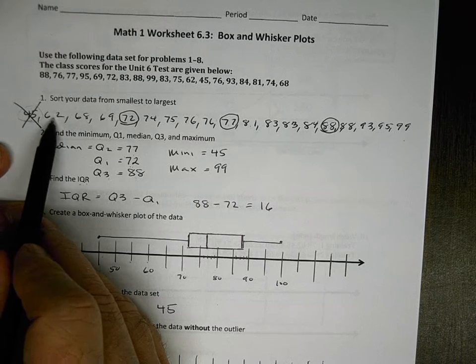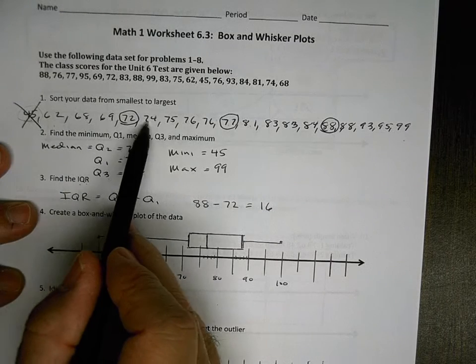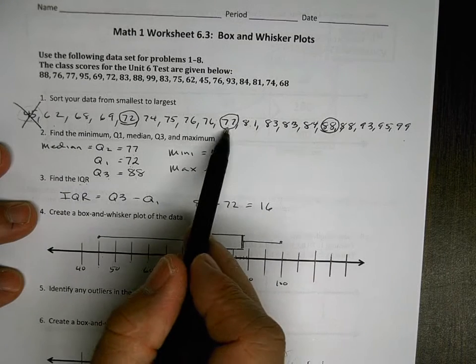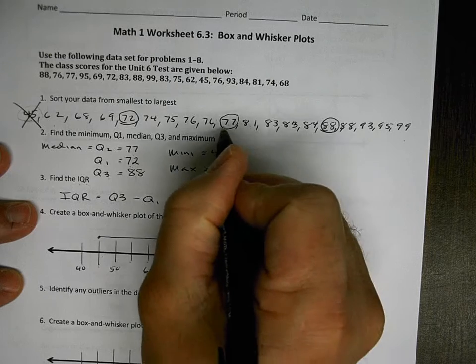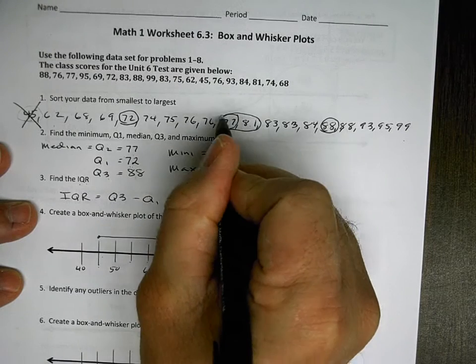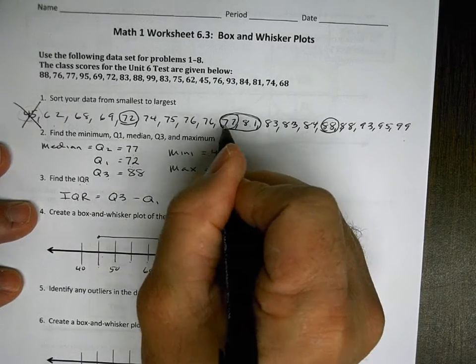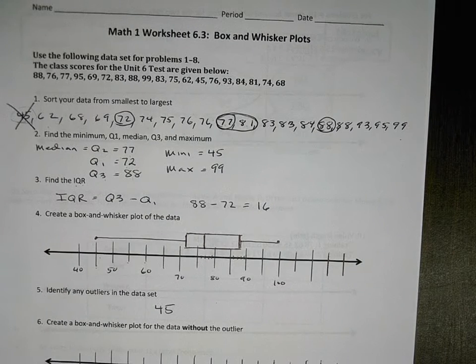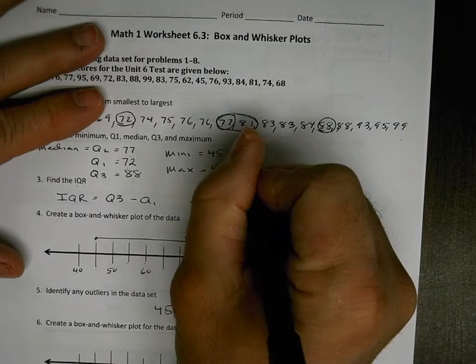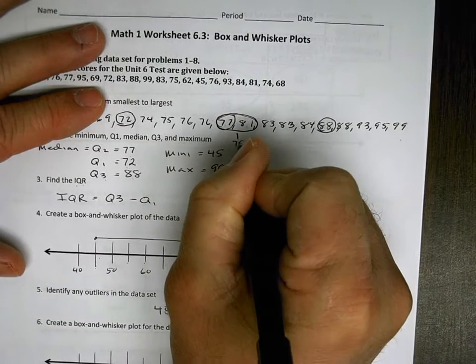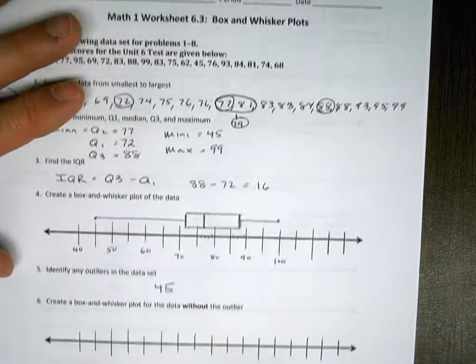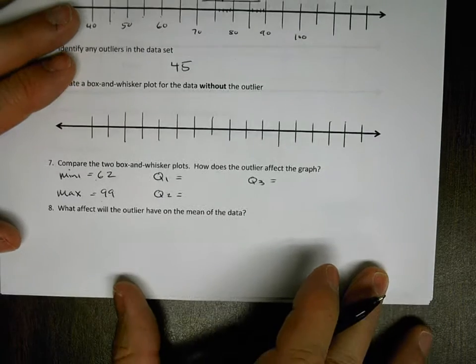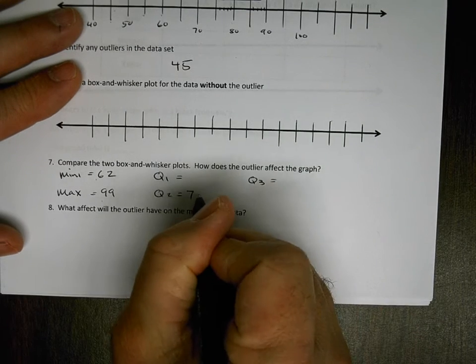So 1, 2, 3, 4, 5, 6, 7, 8, 9, and 10. So to find Q2 for our new data set, we have to average these two guys. So 77 plus 81 is 158. Divided by 2 is 79. Okay, so our Q2 for our new set of data is 79.